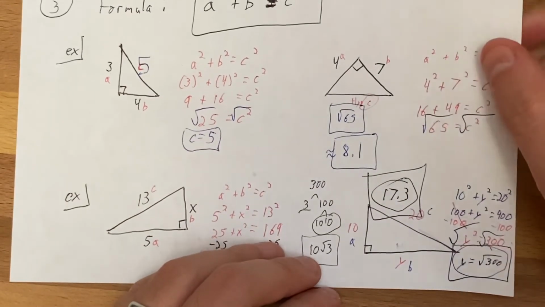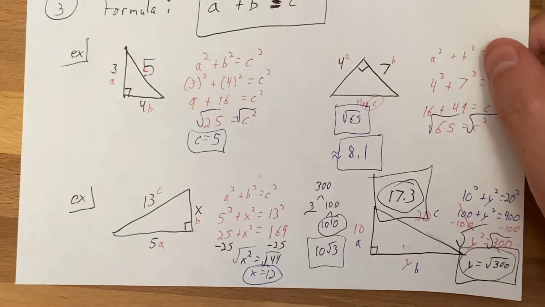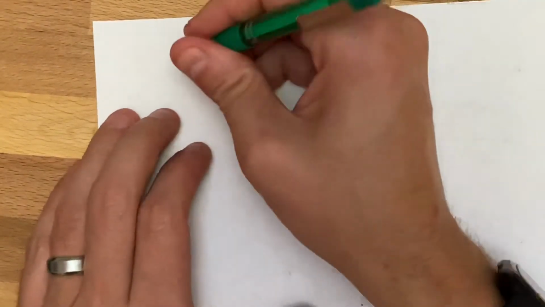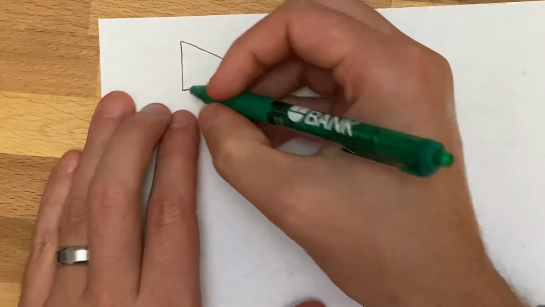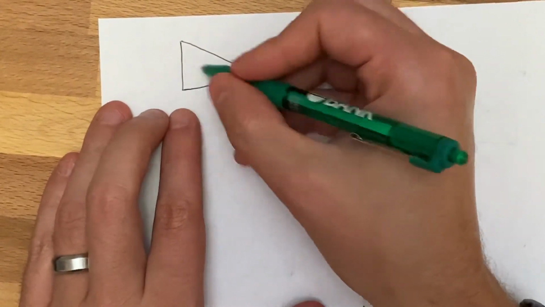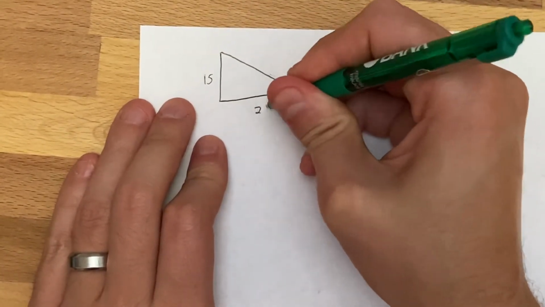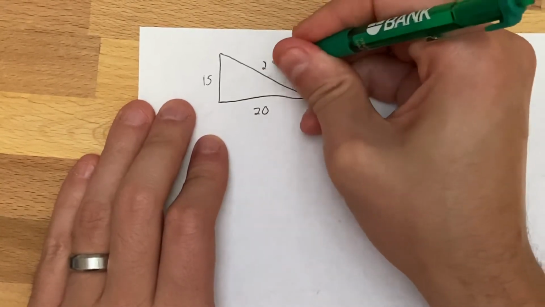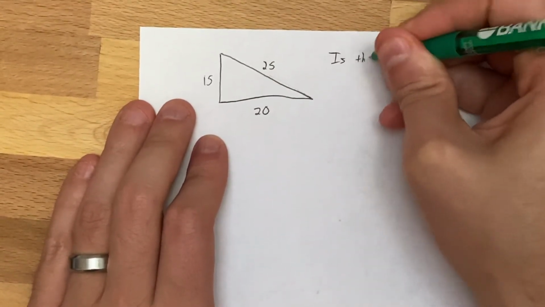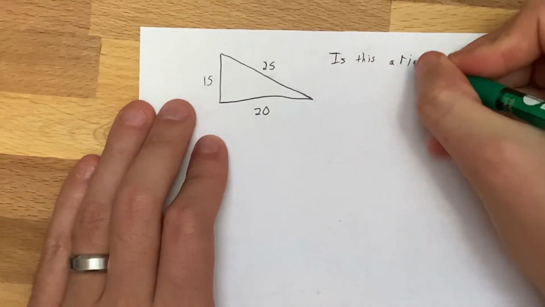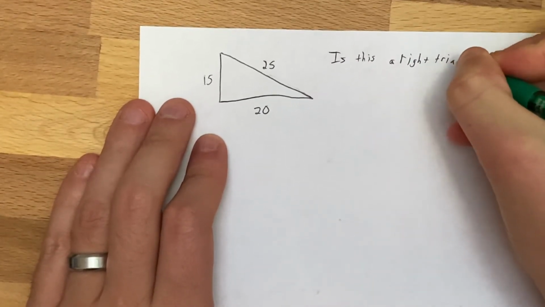One last thing, and we'll finally be done, is that they call it the converse. The converse of it is, instead of if you have a right triangle, then this works, you could instead say if this theorem works, then it's a right triangle. By that, I mean, if I had this thing and I don't label it 90 degrees, and I say this is 15 and this is 20 and this is 25, and I say, is this a right triangle? Well, the answer could be yes or no.